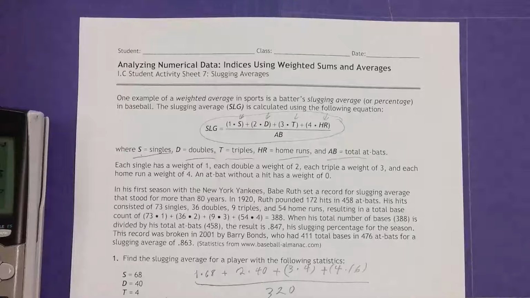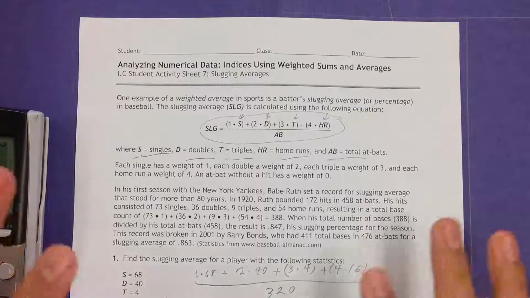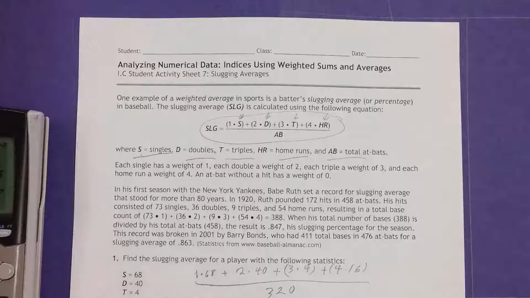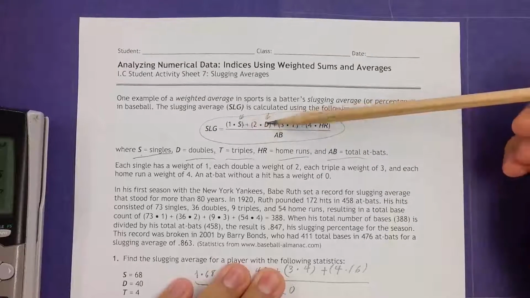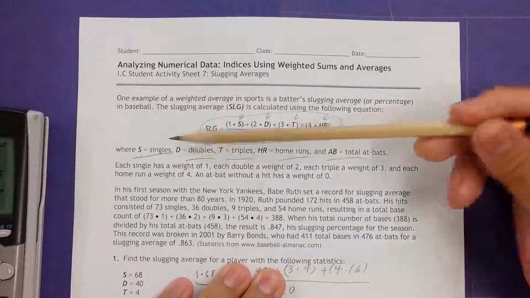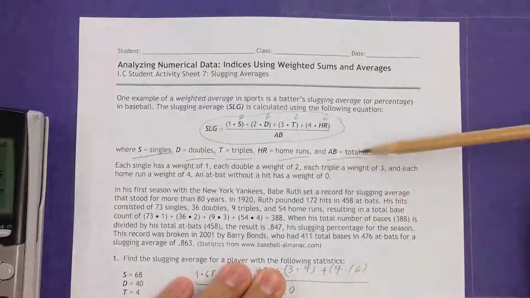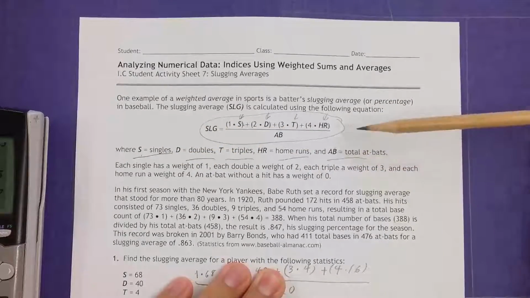But as you can see right here, this is basically what we're talking about. I'm going to go over the highlights or the main parts of these things. So right here, you have singles, doubles, triples, and home runs. And you can see that from this little key, and total at-bats.